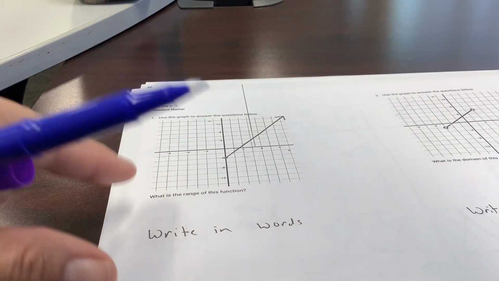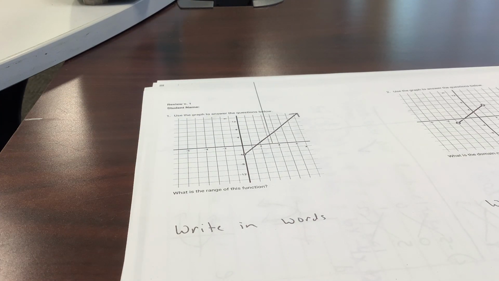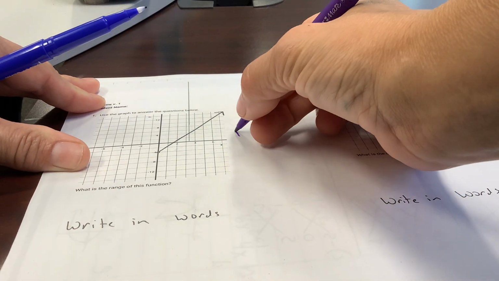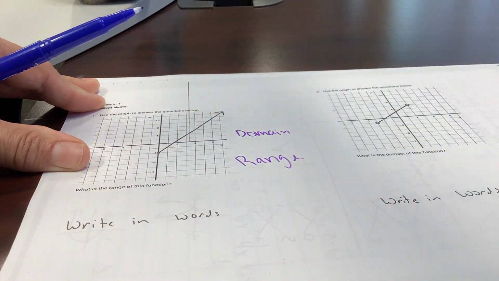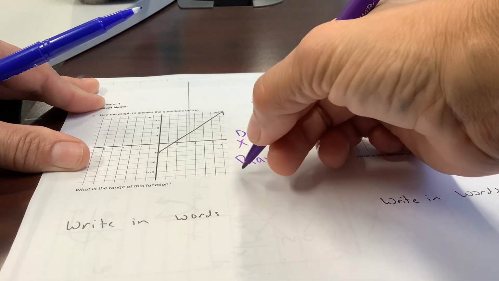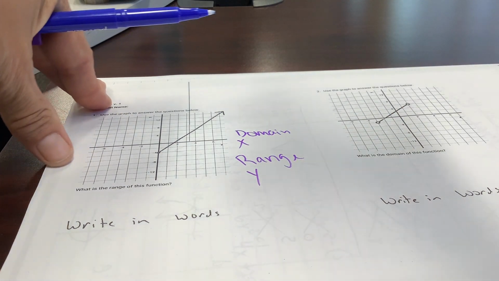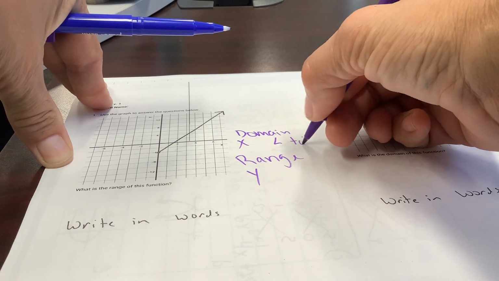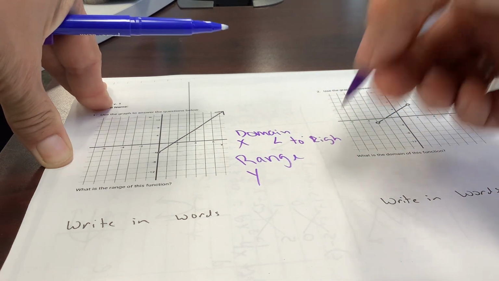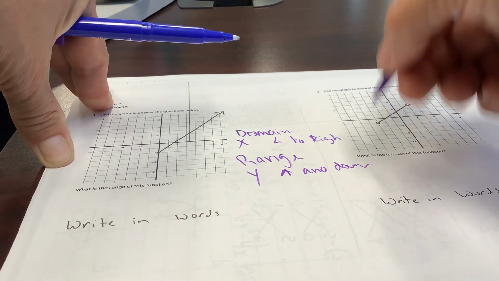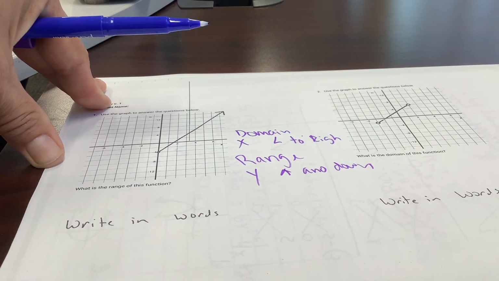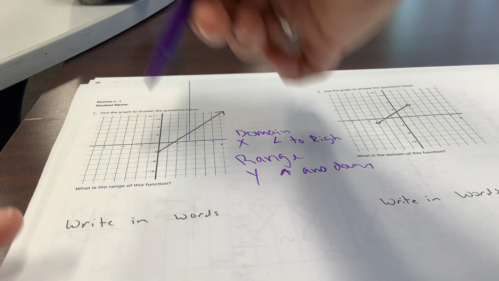Okay, number 1. What is the range of this function? So, reminder, you have domain and range. So domain is your x, range is your y, and x goes left to right, and range goes up and down. This one is a start, and since I'm doing range, I'm going to look at the y.